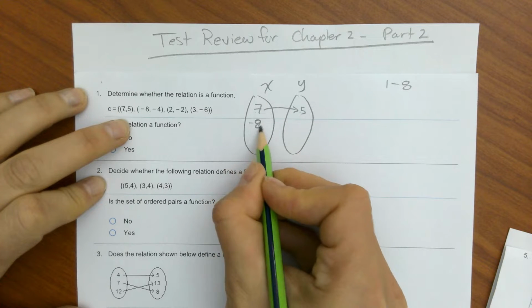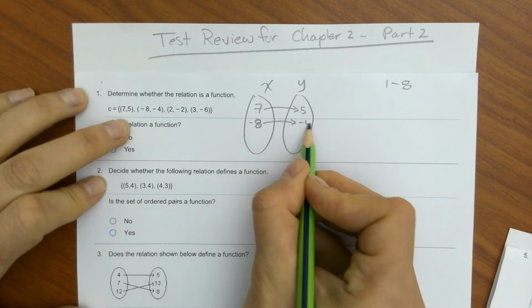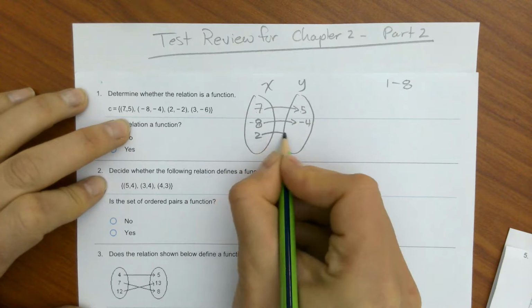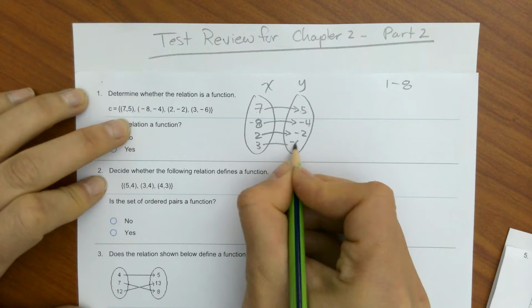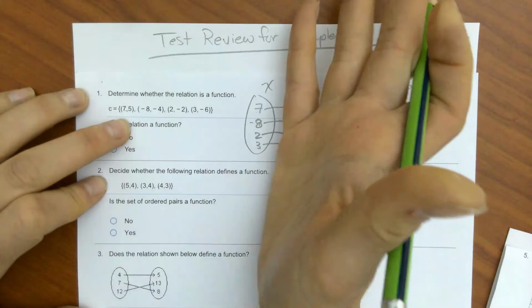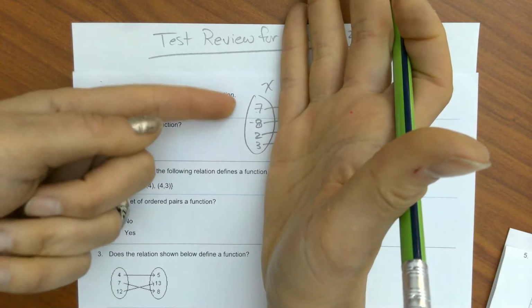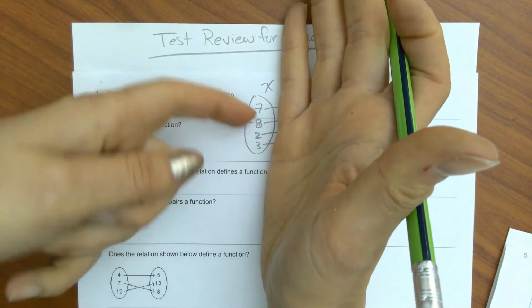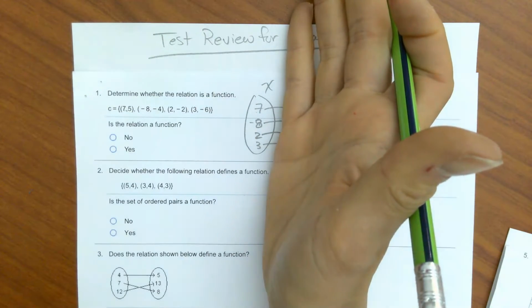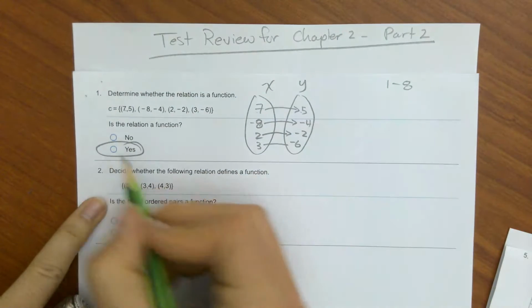Negative 8. If I push negative 8 on the vending machine, negative 4 comes out. If I push 2, negative 2 comes out. And if I push 3, negative 6 comes out. So what I want to know is, does only one thing come out? So here there's no repeats. And look, only one thing comes out each time. So yes, it's a relation.